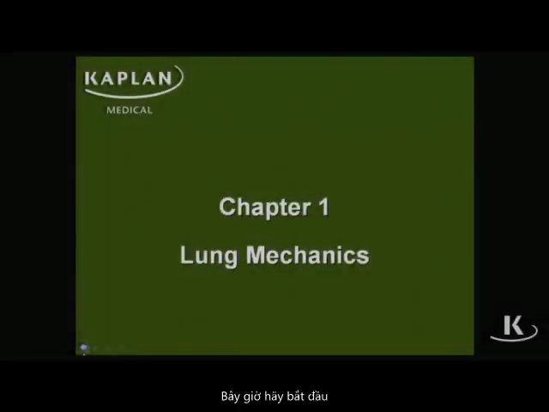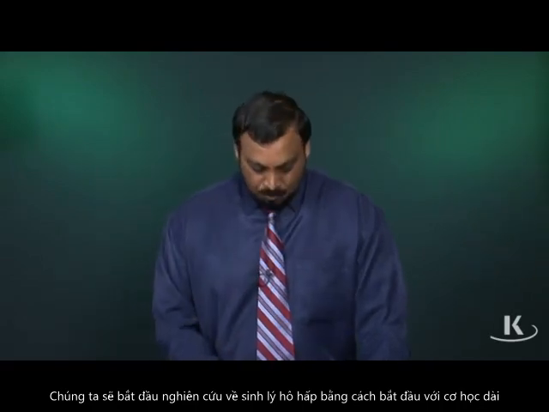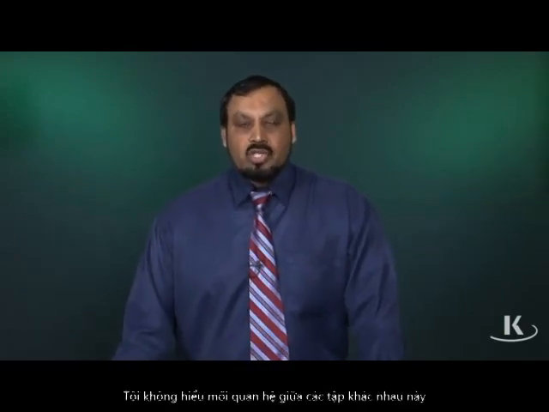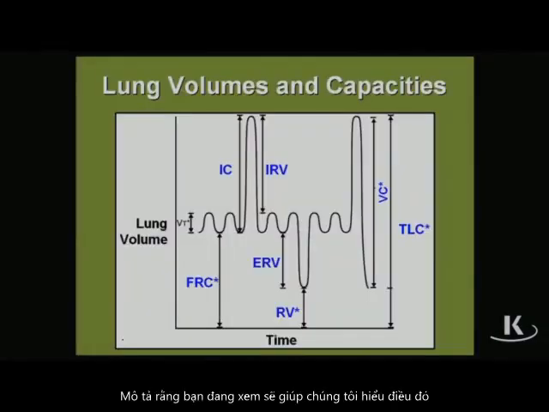Now let's start and go into the world of respiratory physiology. We will begin our study of respiratory physiology by starting with lung mechanics. Of course, the first thing we want to do is review volumes in the lung and understand the relationship between these various volumes. This graph that you're looking at would help us to understand that.